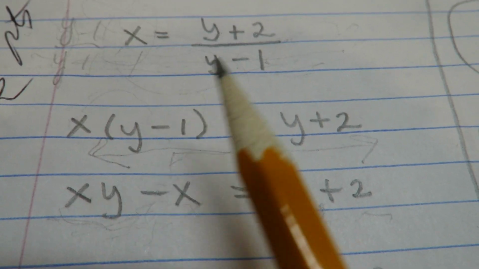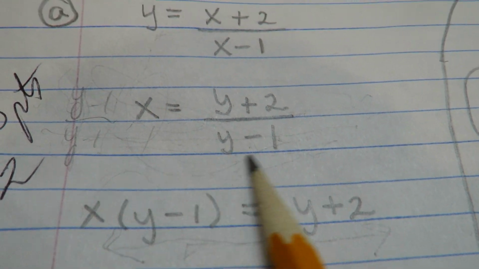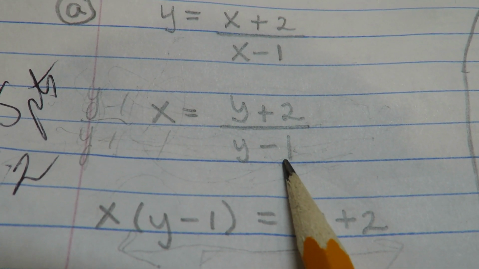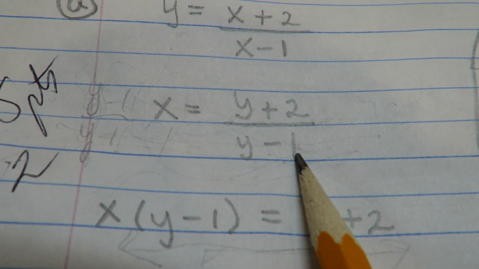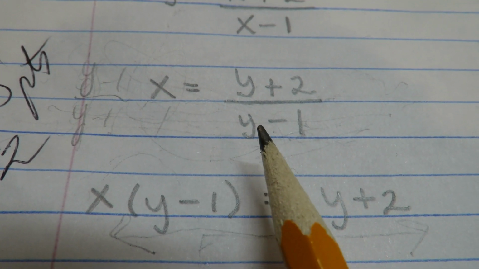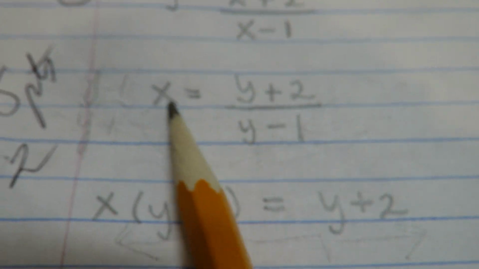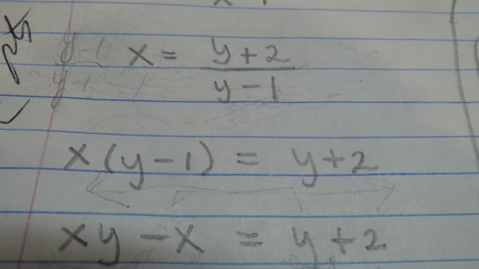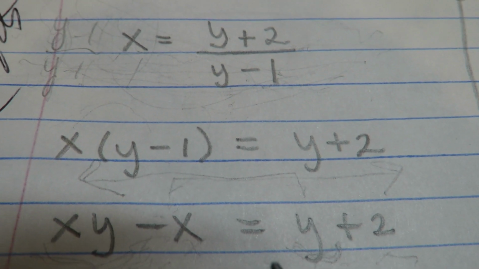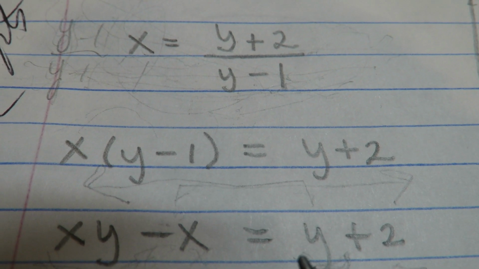Now, the idea is that here it actually is the inverse when you swap x and y, but it's not formatted correctly. Formatting it correctly means that y has to be isolated. So even though this technically is the inverse, the steps following now that we're going to look at is me formatting it to get y by itself.